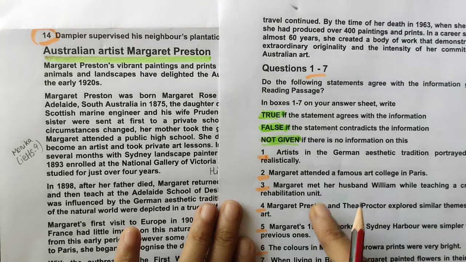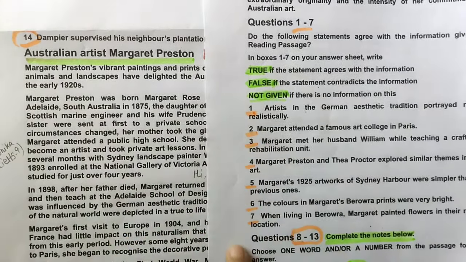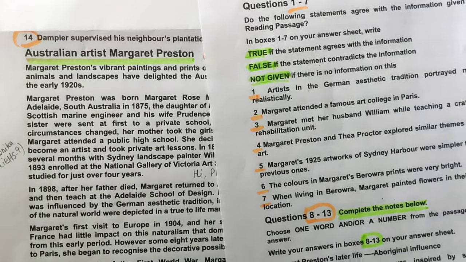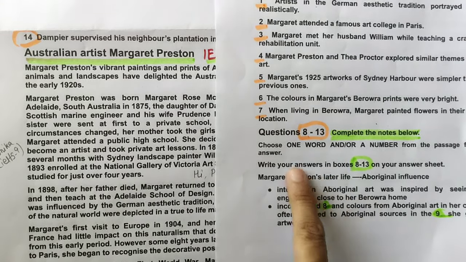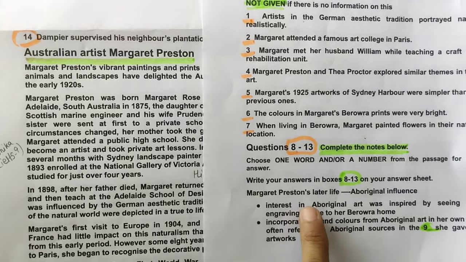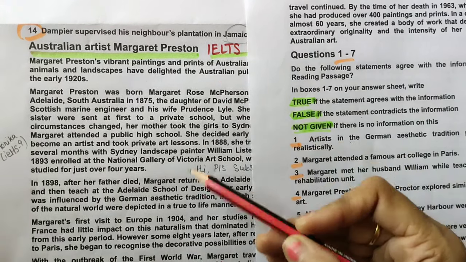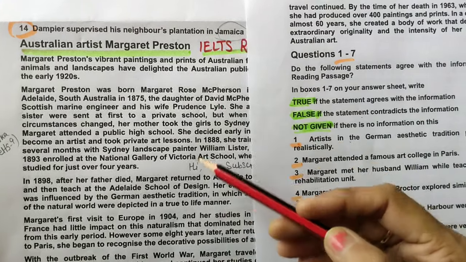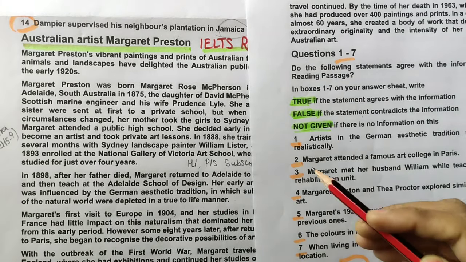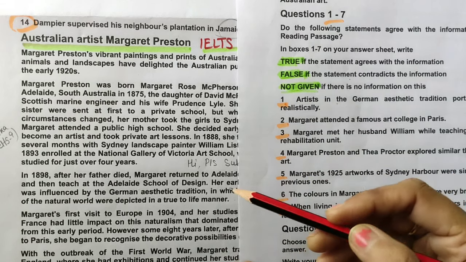First they have given true false not given. It means the initial paragraphs will be about true false not given, and the last portion of the passage will be about complete the notes, meaning fill in the blanks. If you want to do the complete the notes question first, it's your wish, but I always start my reading with the first type of question, because they have designed these questions according to the paragraph numbers 1, 2, 3. Definitely we will get all the questions in sequence, in logical order.